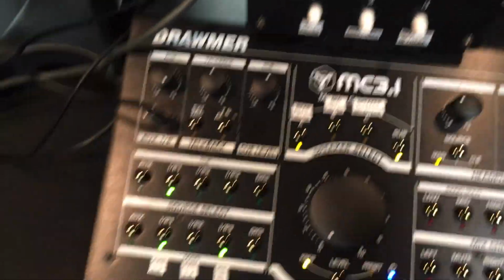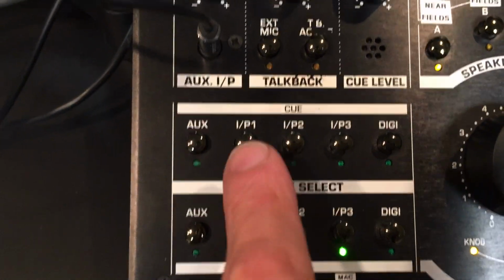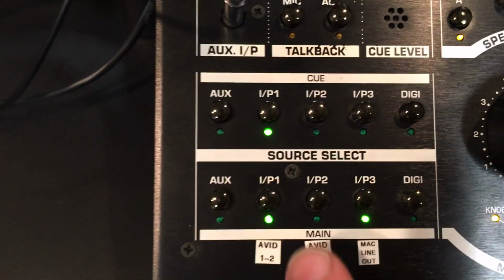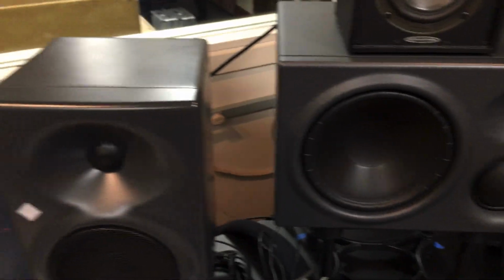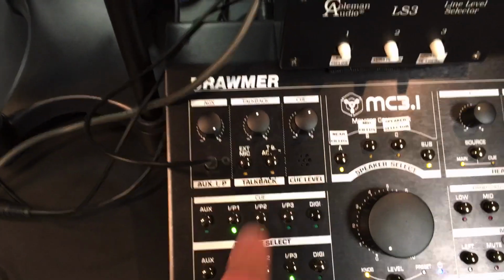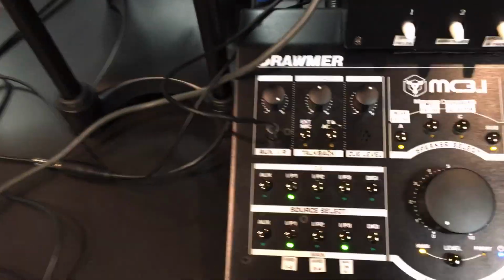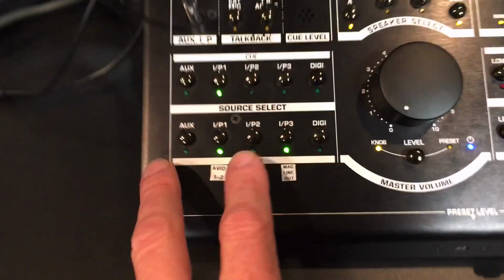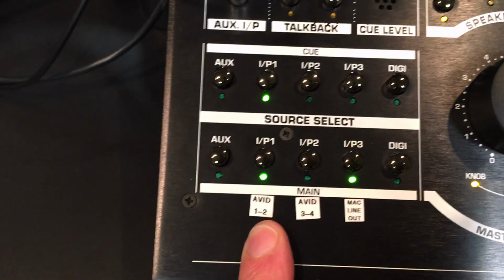Now, inputs, this is the main thing that matters. You've got source select for main and source select for Q. The speakers and the stuff in here are all connected to the main outputs. The Q output feeds the headphones in there. So you can select different things for the headphones than you do for listening in here. But the most important one for most of what you're going to be doing is the main inputs, and they're labeled. The Avid 1.2, that's the main outputs of Pro Tools.